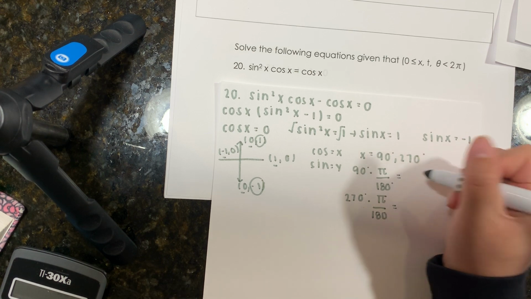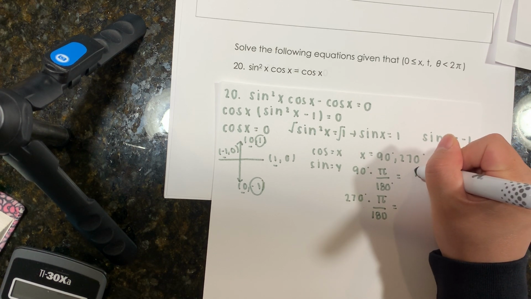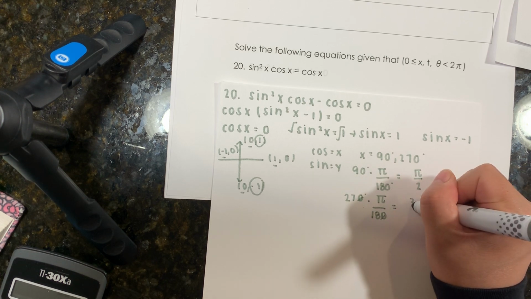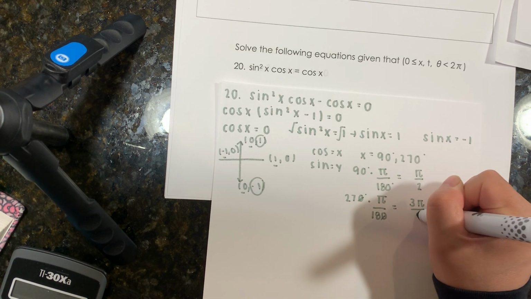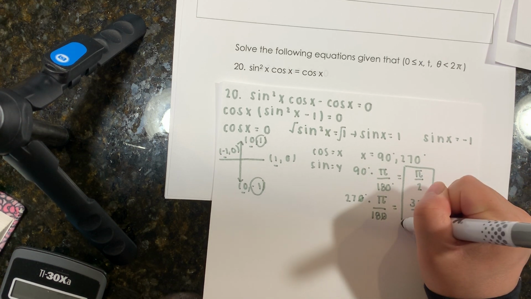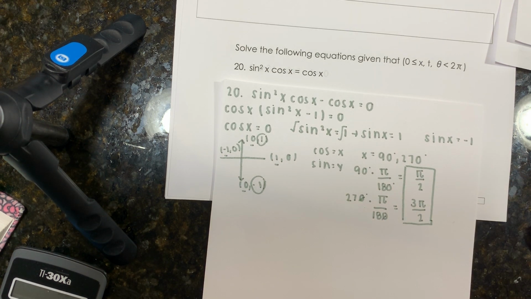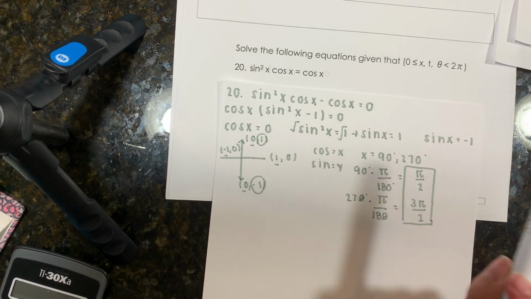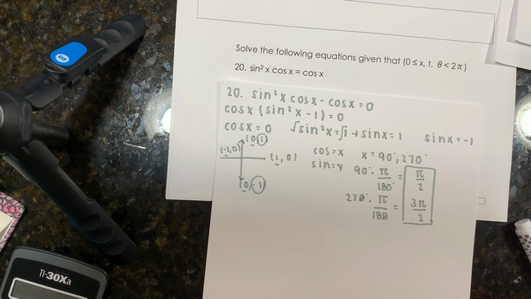So using that unit multiplier, I'm going to get pi over 2, and then I'm going to get 3 pi over 2. And those are going to be your two answers for this one. There are only two answers because cosine x equals 0 and sine x equals 1 and negative 1 actually give you the same exact answer.